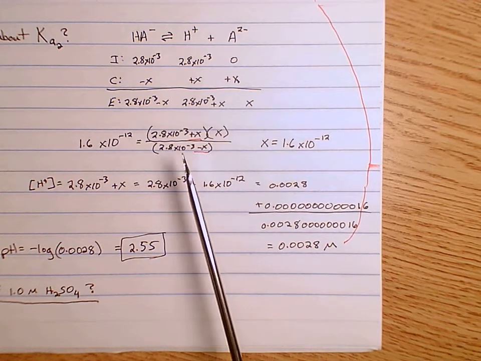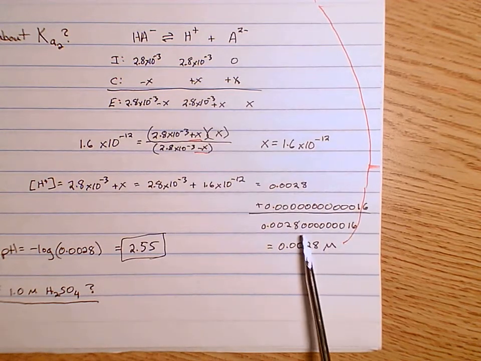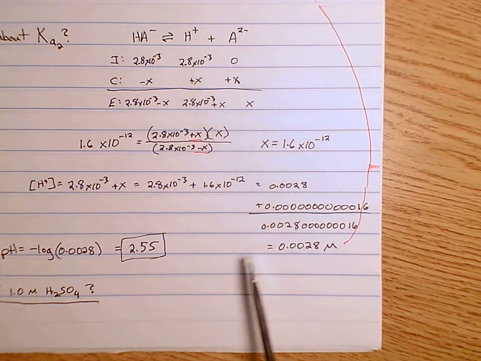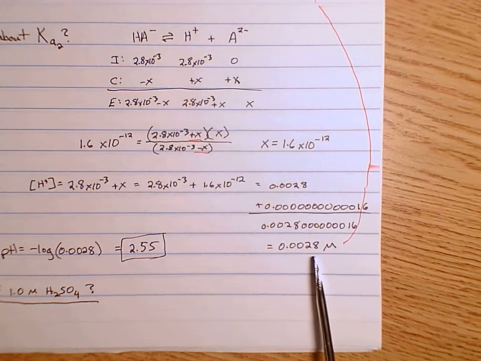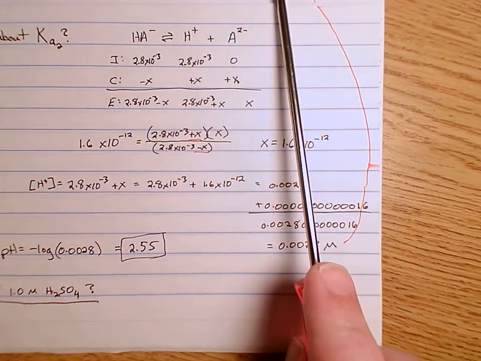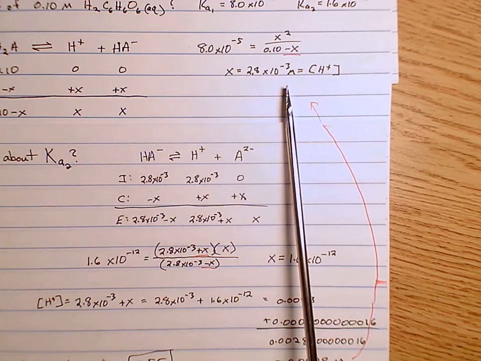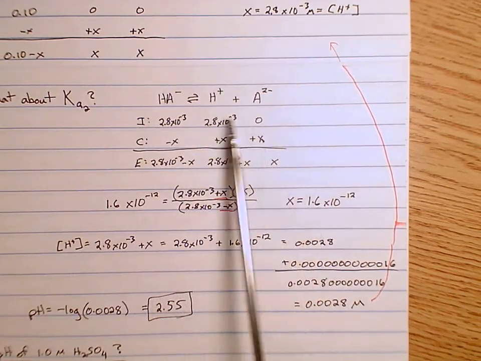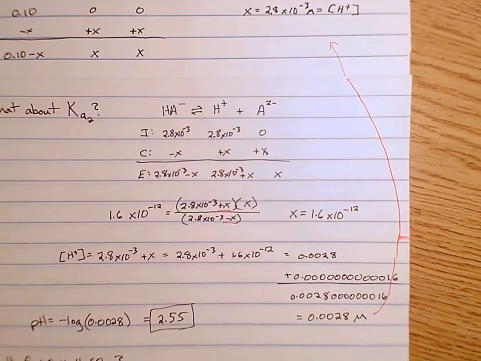Can we see that our assumption here that this minus X and the plus X don't matter is absolutely true here? Adding this tiny bit to this 0.0028, it just doesn't matter whatsoever. And note, where did we get our original 0.0028 molarity for our concentration of H plus? We got that after our first dissociation. 2.8 times 10 to the minus third is our concentration of H plus. So this math here shows conclusively that the second ionization absolutely does not matter compared to the first ionization.